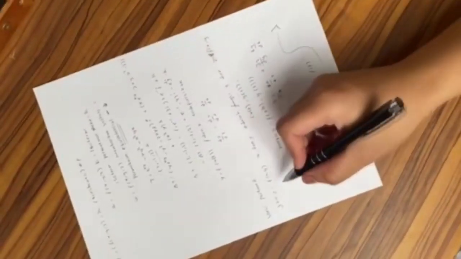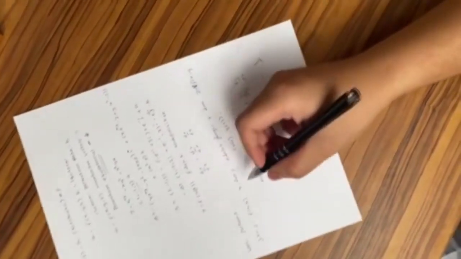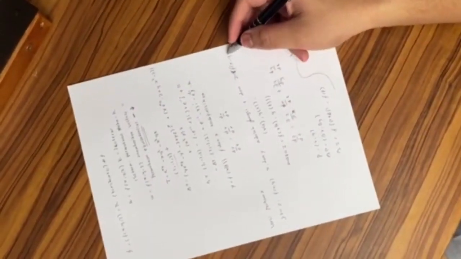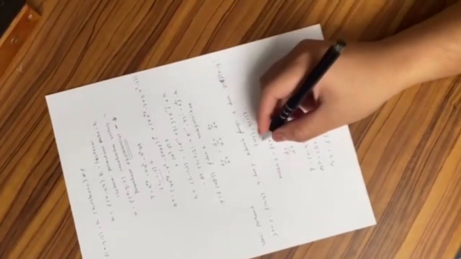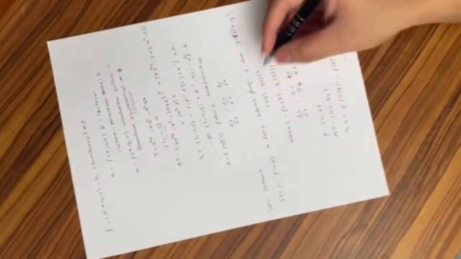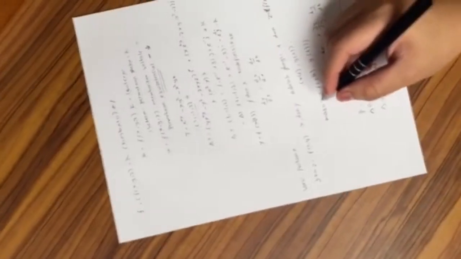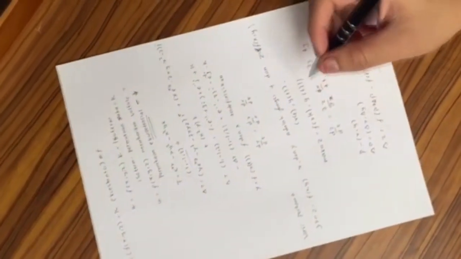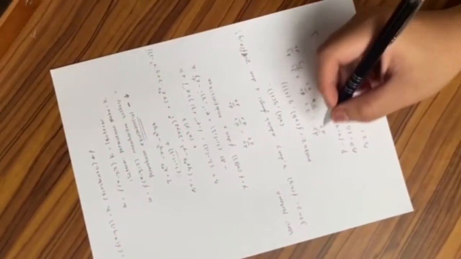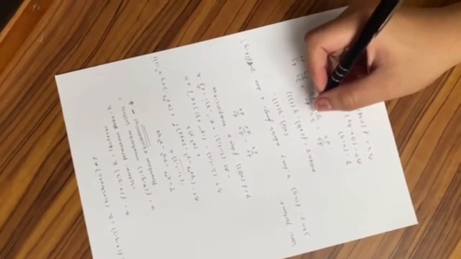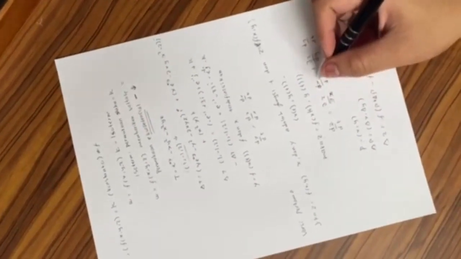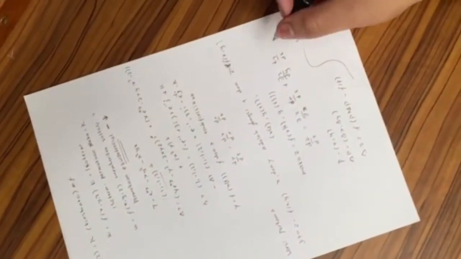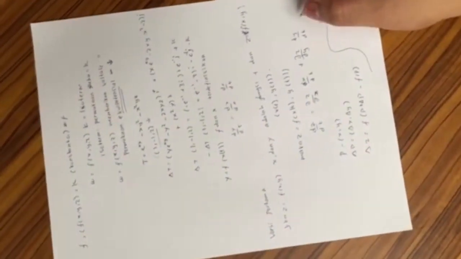So z equals f(x, y), and x and y are functions of t: x(t), y(t), and then z equals f(x(t), y(t)). dz per dt is partial z per partial x times dx per dt plus partial z per partial y times dy per dt.